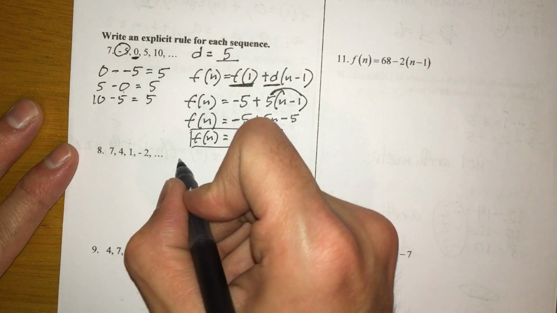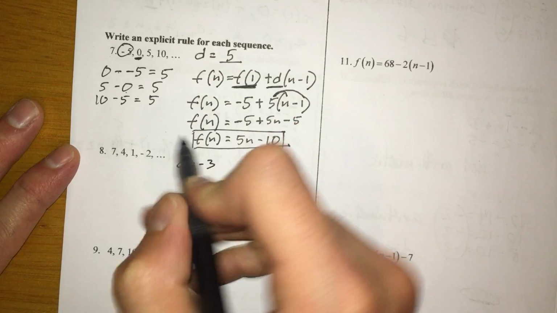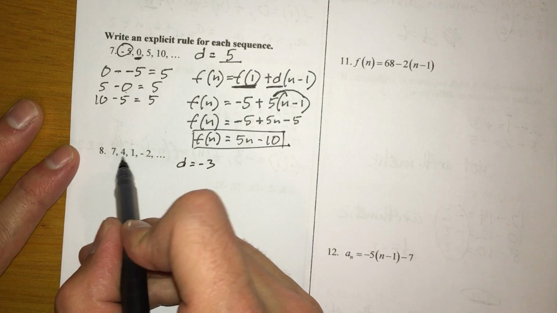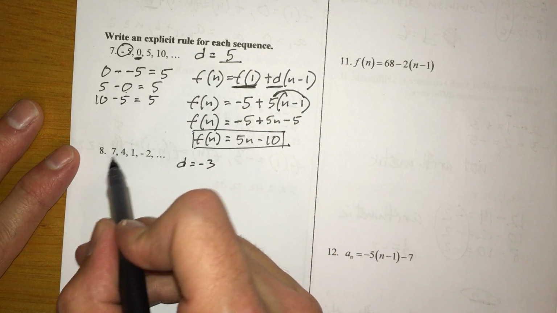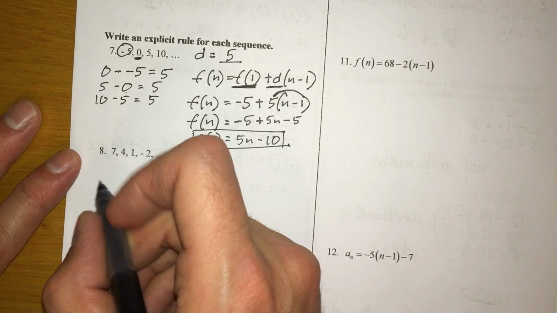I'm going to tell you right now, just in interest of time, our d does equal -3. You would do 4 minus 7 is -3, 1 minus 4 is -3. I don't have time to do that right now because we're almost over the allowable time for YouTube to upload.